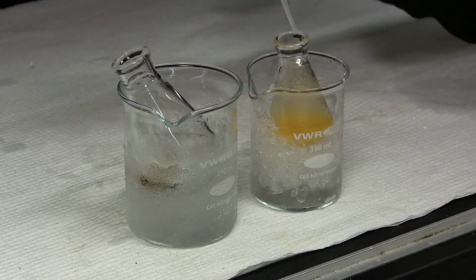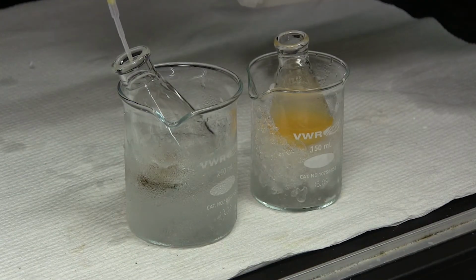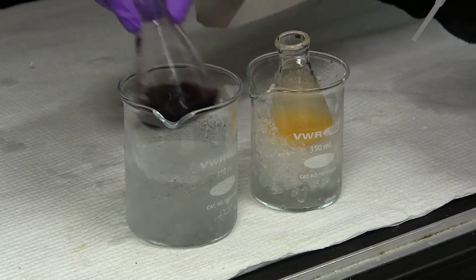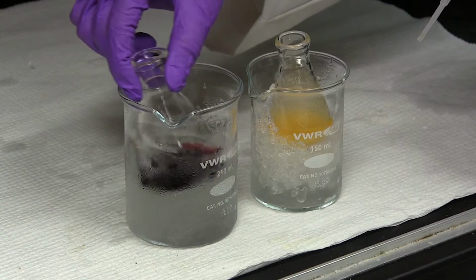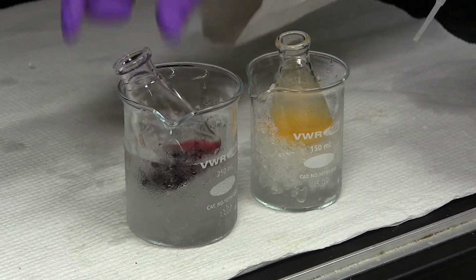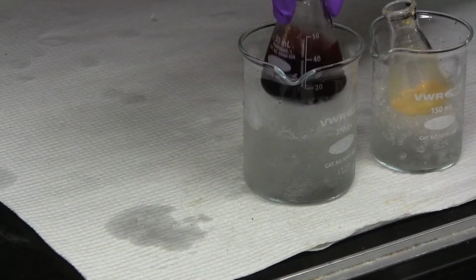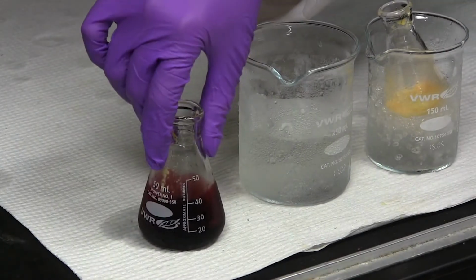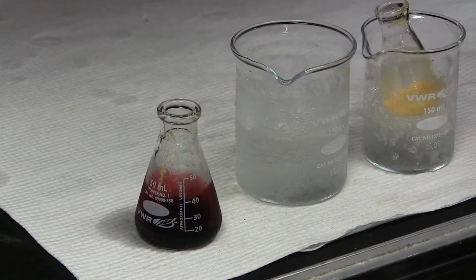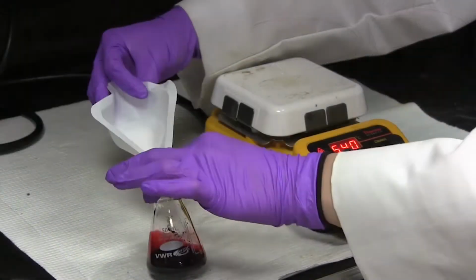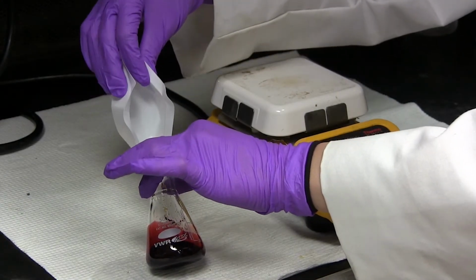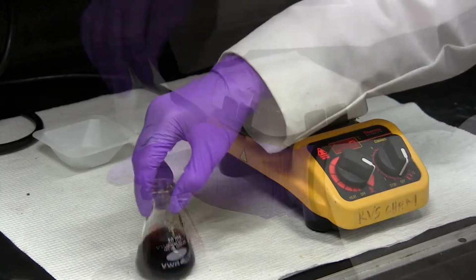Add the suspension of the diazonium salt in small portions to the coupling reagent using a disposable pipette. Stir after each addition. You should see a significant color change occurring during this process. Once the addition is complete, remove the flask from the ice bath and allow it to sit at room temperature for 10 minutes. Add 1 gram of sodium chloride and heat to boiling, dissolving the dye in salt.